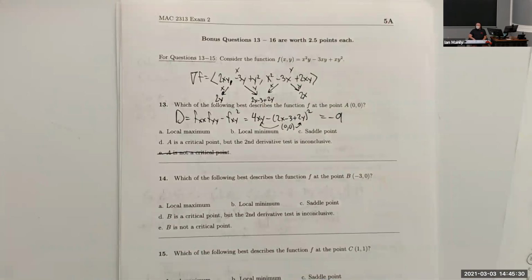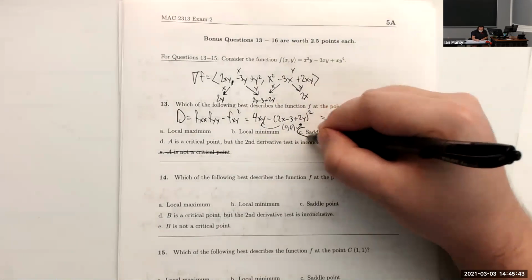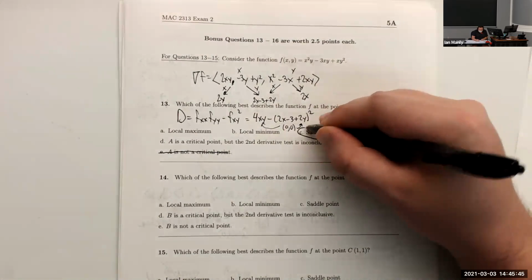So what happens if we have a negative D value? What does that tell us? It's going to be a saddle point or a Pringle. Yeah, that's right. It's going to be a saddle point. Okay. And it looks like we're out of time now.